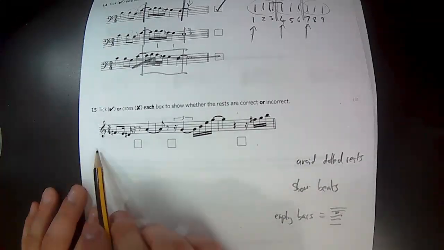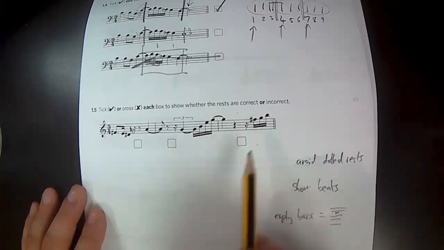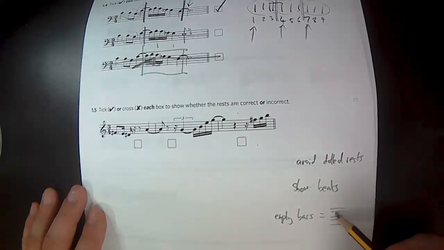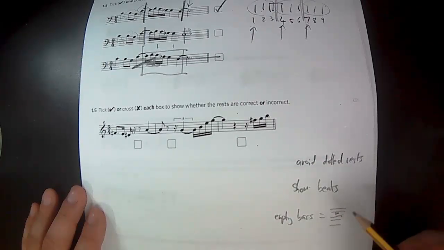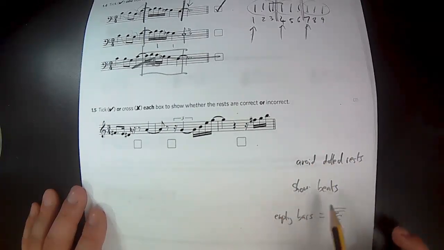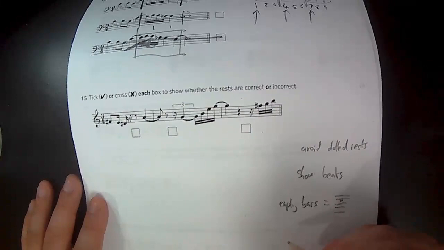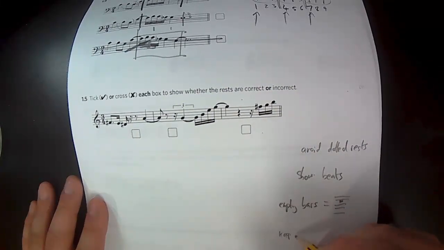If we're in a bar of 3, 4 and we've got an empty bar, we can still use the dangling rest, even though that's technically also a semi-breve rest, a 4-beat rest. It's also used as an empty bar. So avoid dotted rests, make sure we show the beats, empty bars, keep it neat.